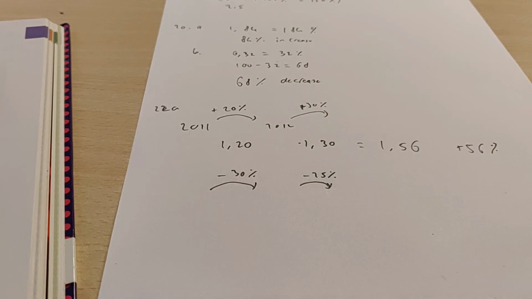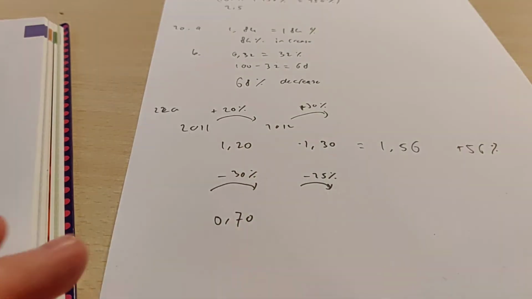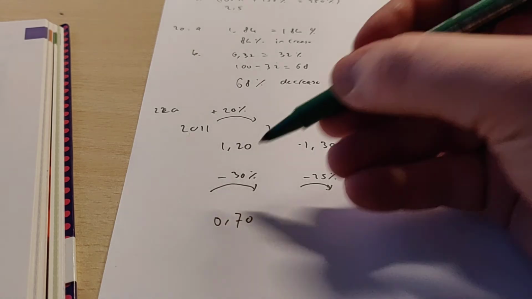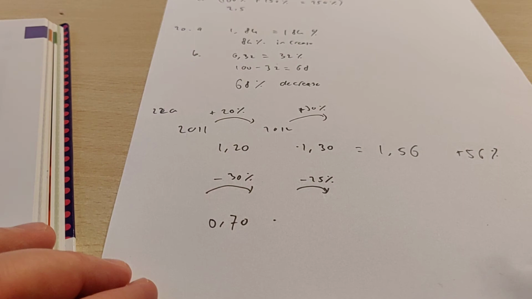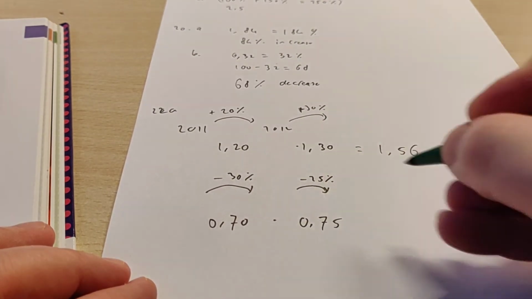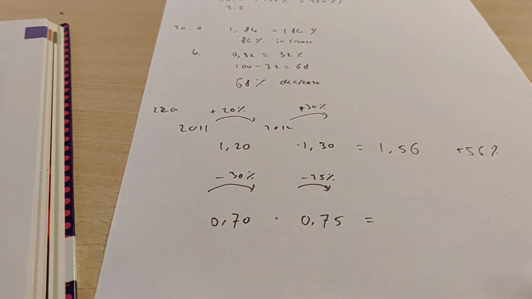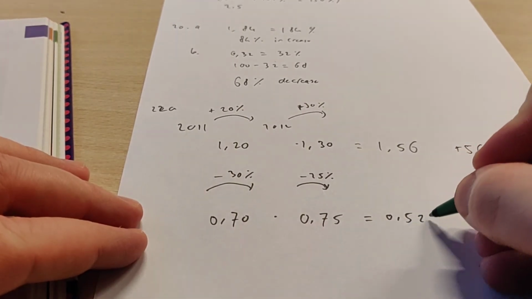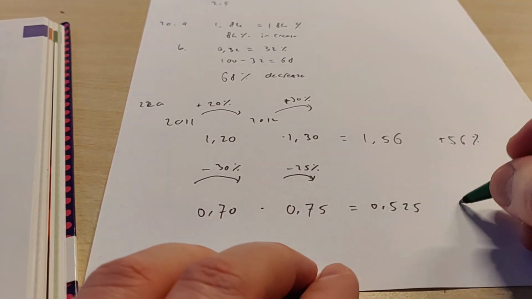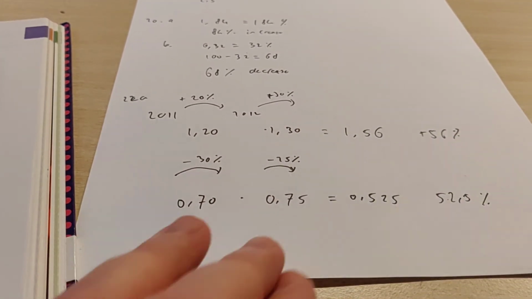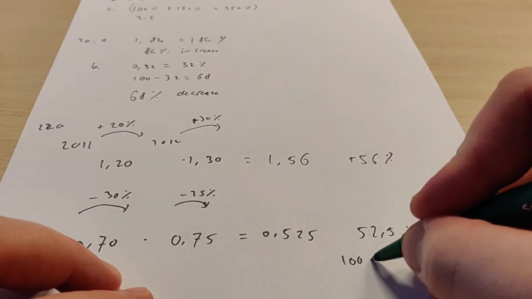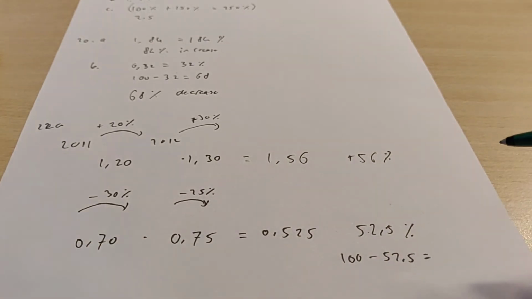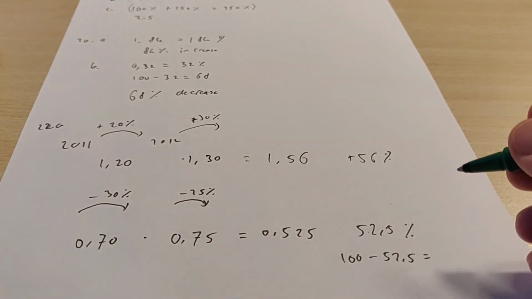No, if it's minus 30%, that means the multiplication factor is 0.70. Because 100% minus 30% is 70, so this is the thing you multiply with. And here, you subtract this from 100, so then you have 75. Now if you multiply these two, let's see what we get. 0.7 times 0.75 is 0.525. So that means that you have 52.5% left. So if you want to know what the decrease was, you have to do 100 minus 52.5, because then you know how much is left.